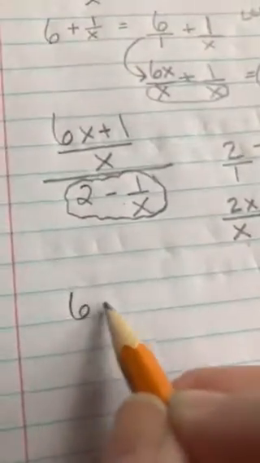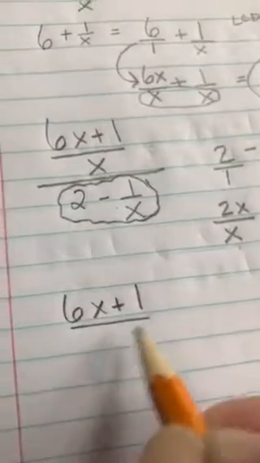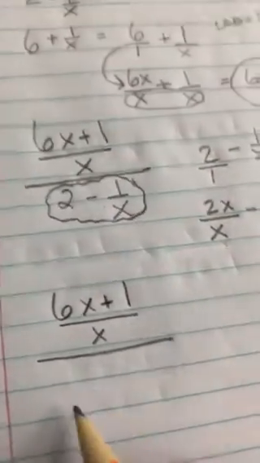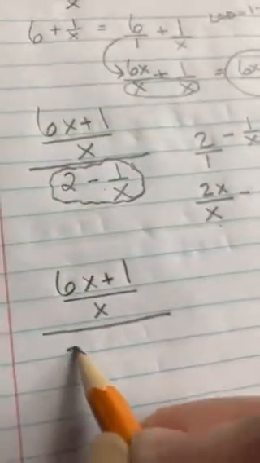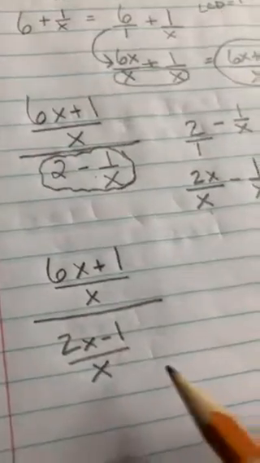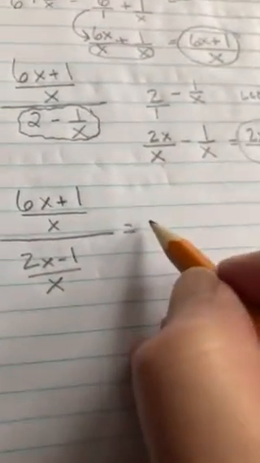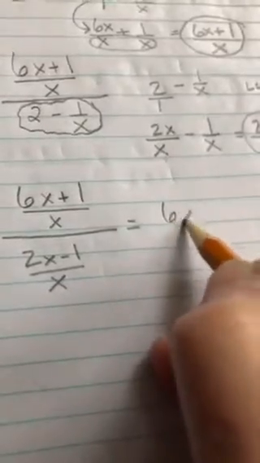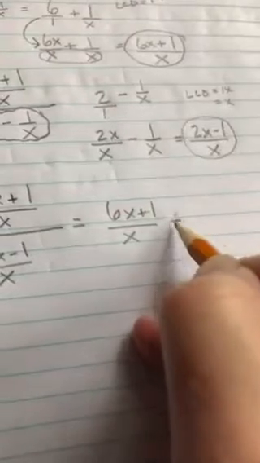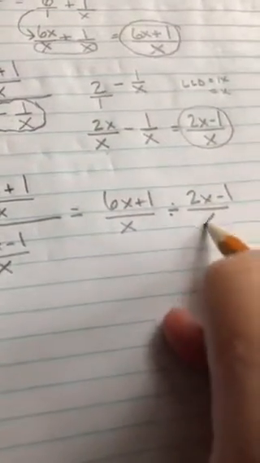So what that gives us then is this new expression, (6x + 1) over x divided by (2x - 1) over x. What I like to do now is I like to rewrite this, rearrange it. So I have (6x + 1) over x divided by (2x - 1) over x.